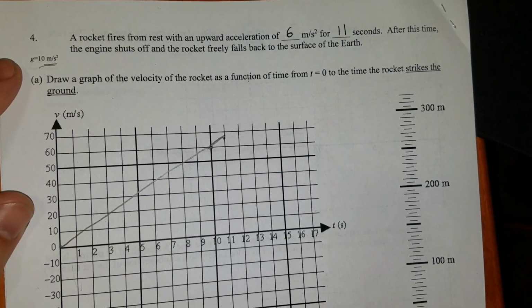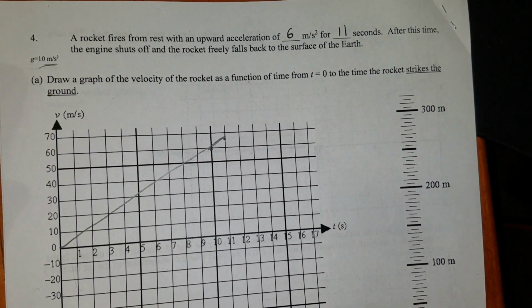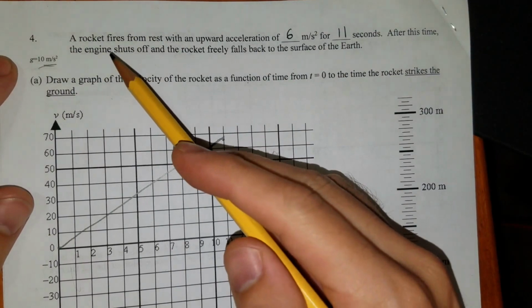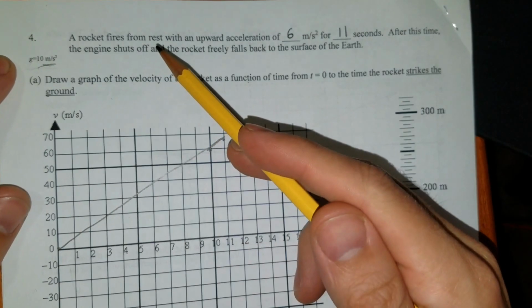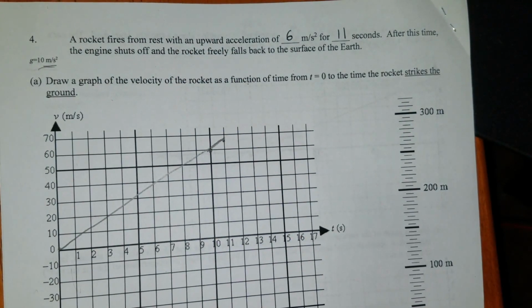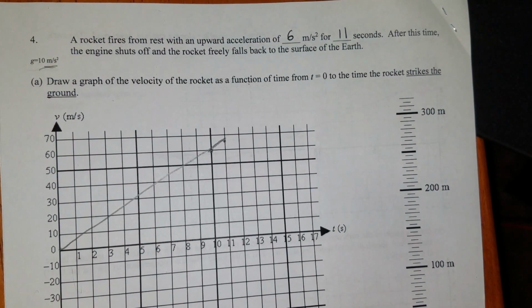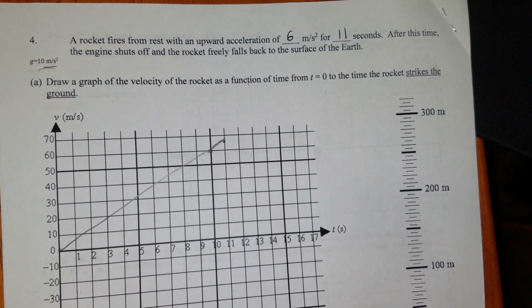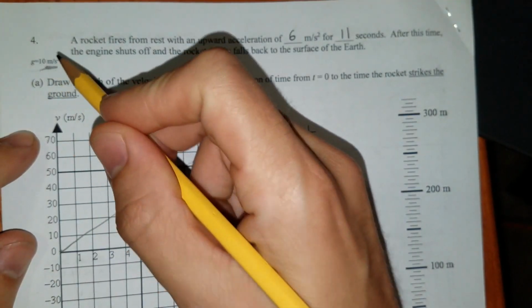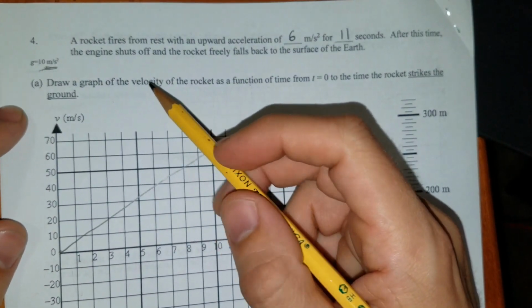This is number 4, the very last problem from the packet I gave you this week. In this one we've got a rocket. It fires from rest with an upward acceleration of 6 meters per second squared for 11 seconds. After this time, the engine shuts off. The rocket freely falls back to the surface of the Earth. It tells us that g is going to be 10 meters per second squared. We can use 10, not 9.8.